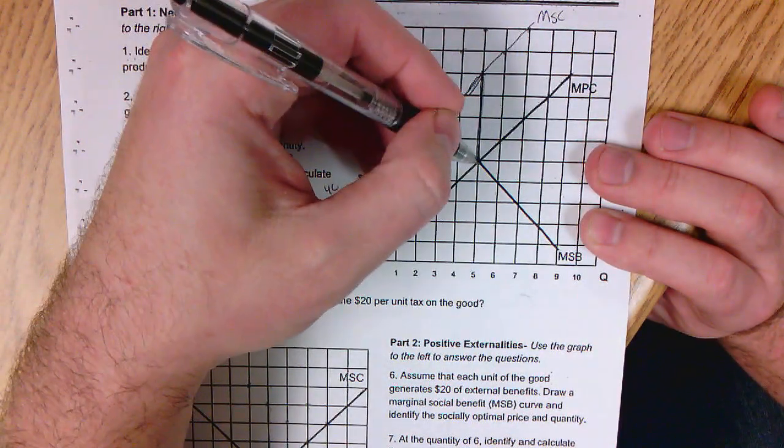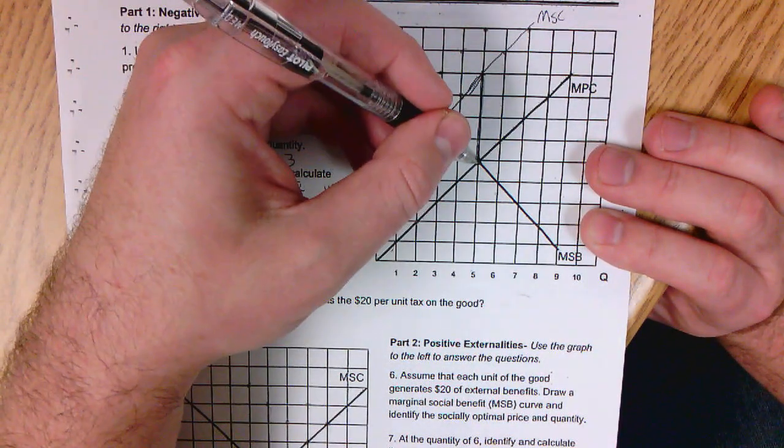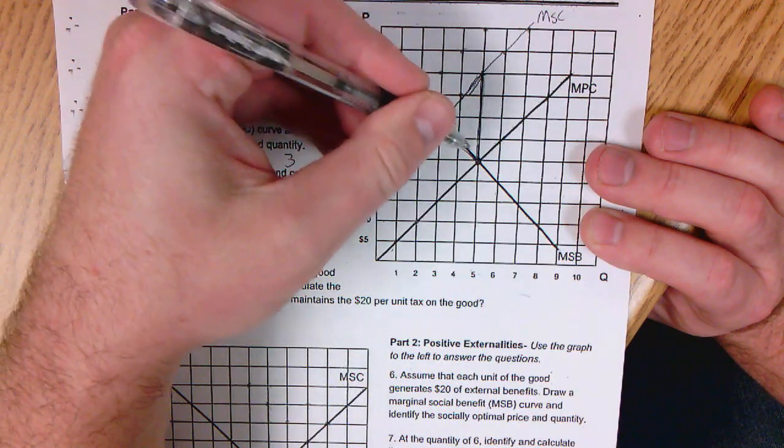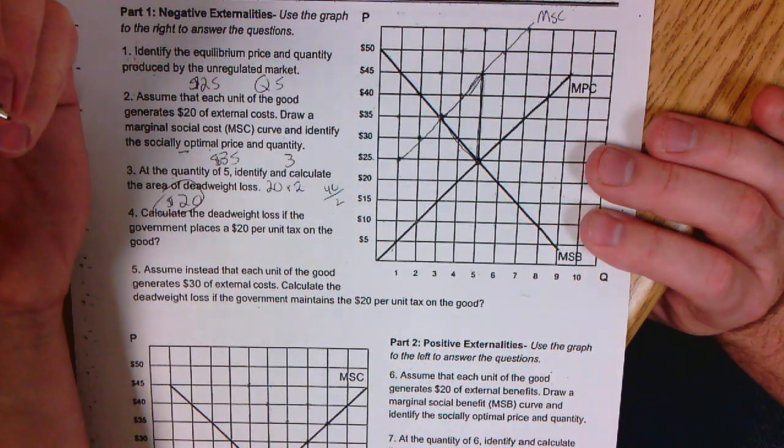So we're looking at this area of inefficiency here. This is where the market wants to produce. This is where society wants to produce. So this area right here would represent our dead weight loss.